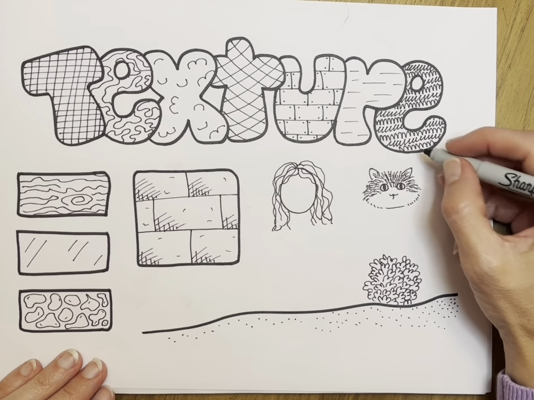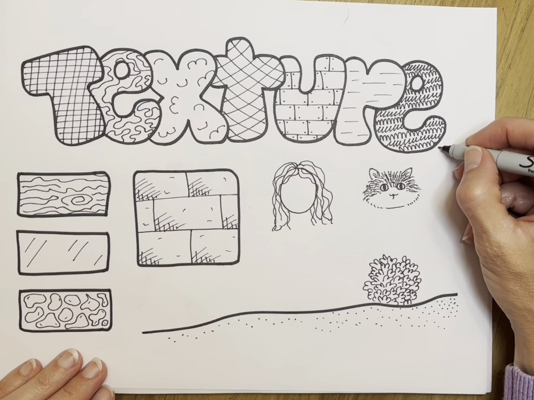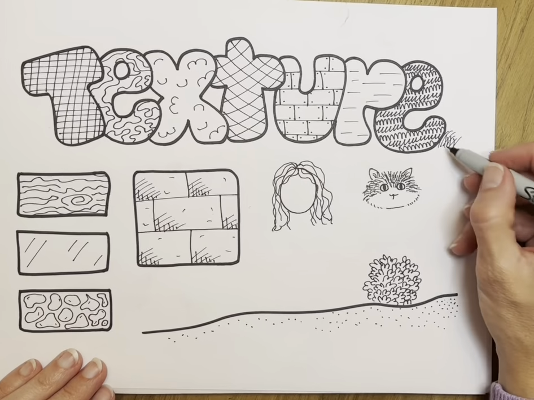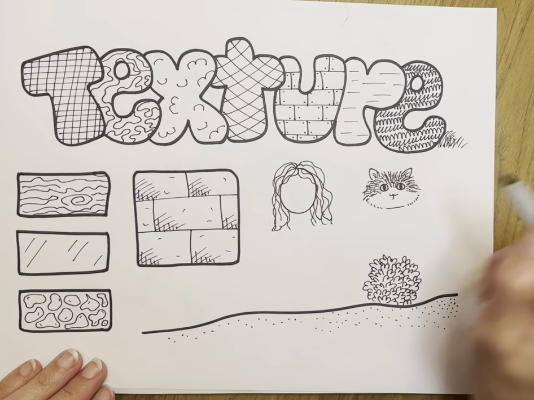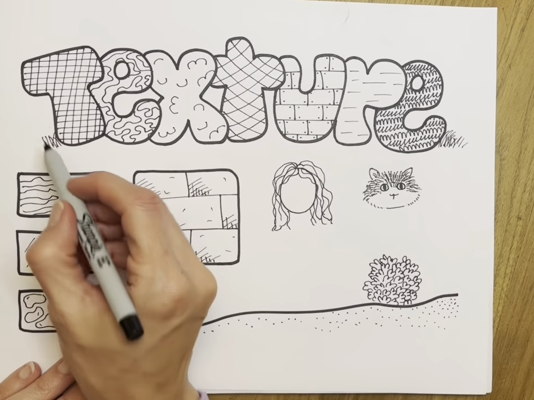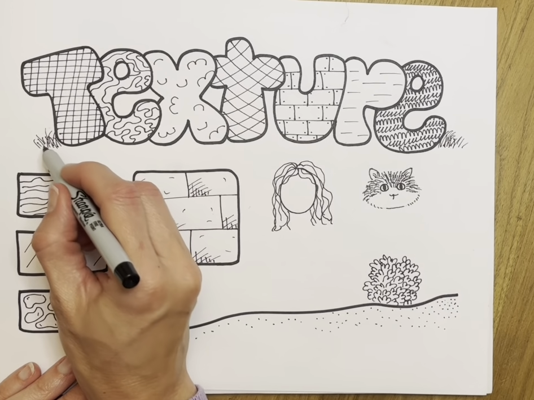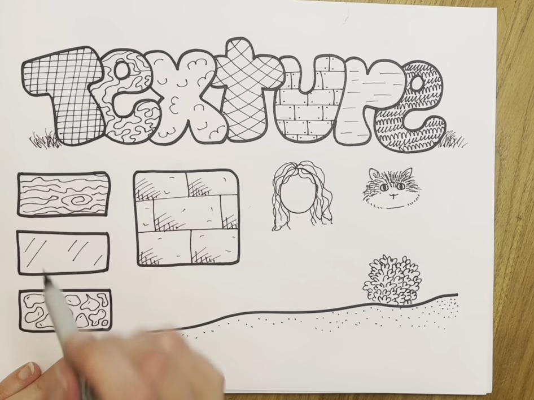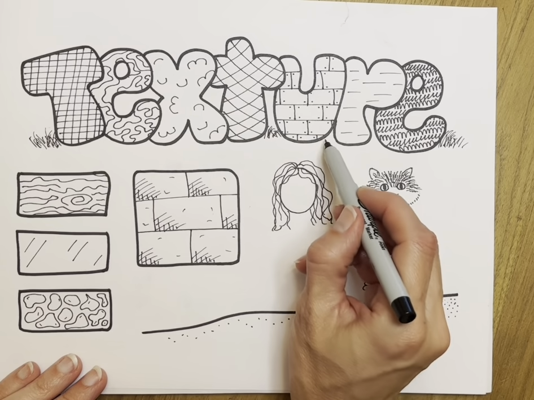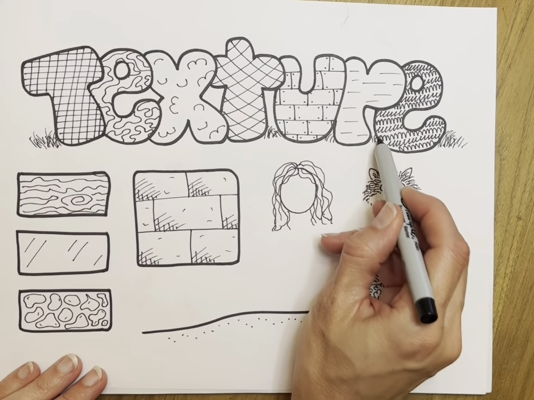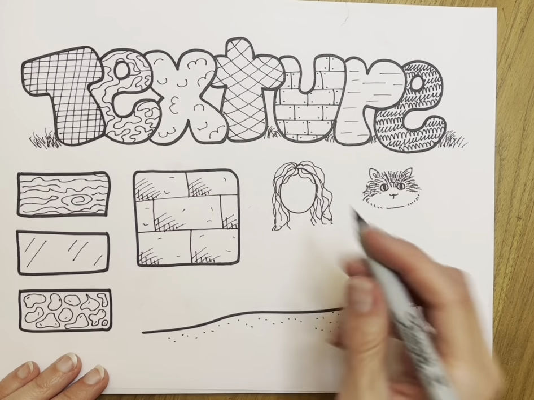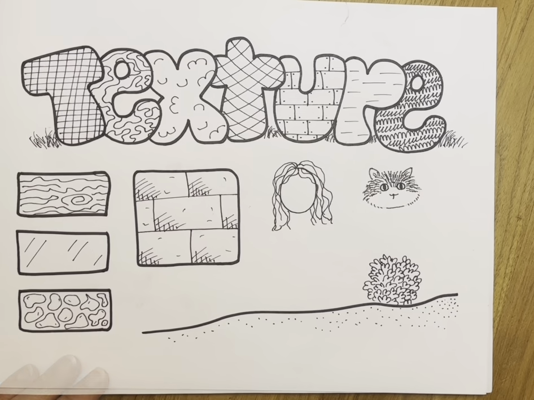Let's make the letters be on top of grass. So to create grass, you just have to do lines. Go up. See? There you go, it's textured grass. Grass is not always the same size or anything, so there you go.